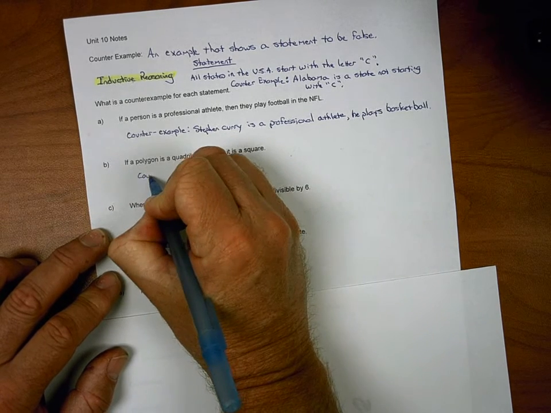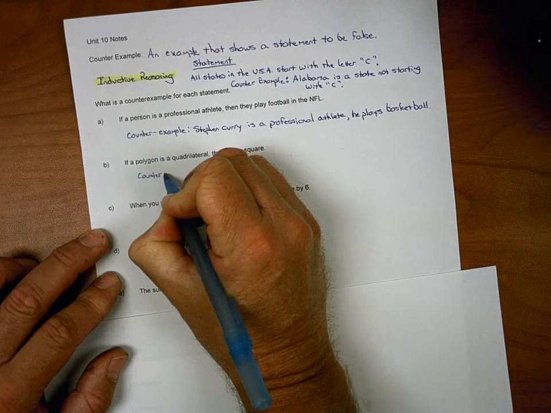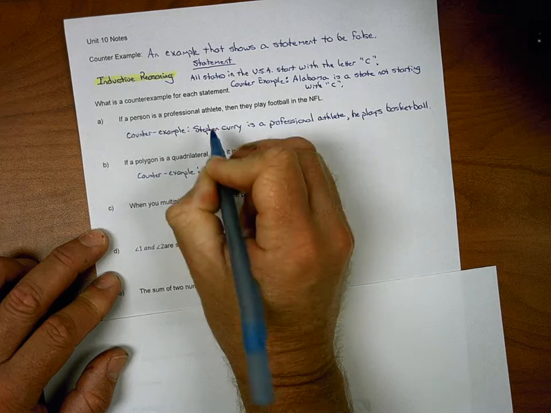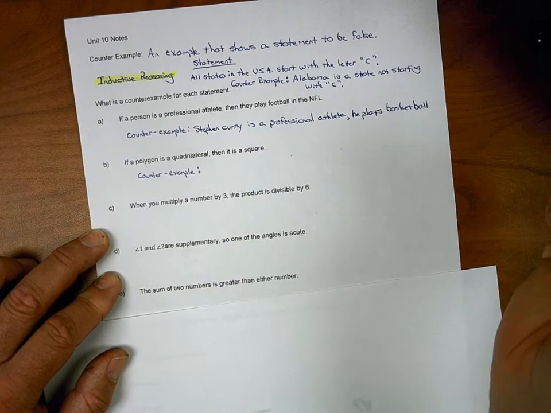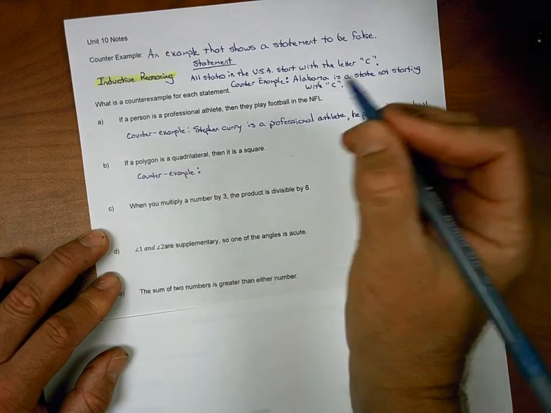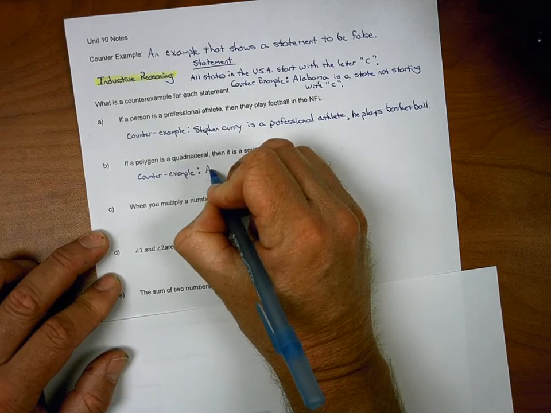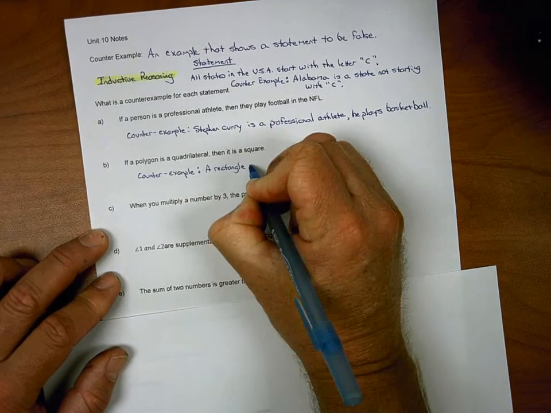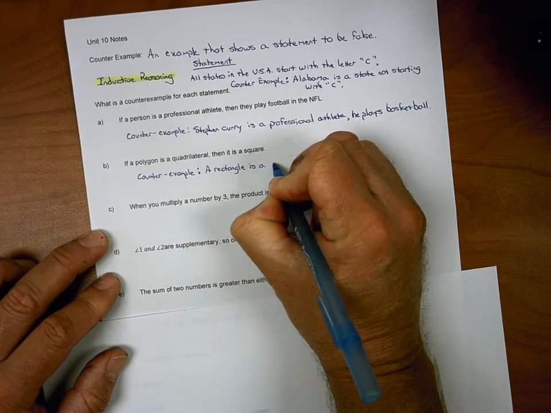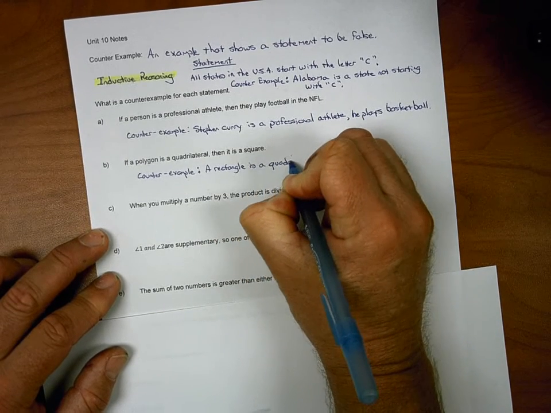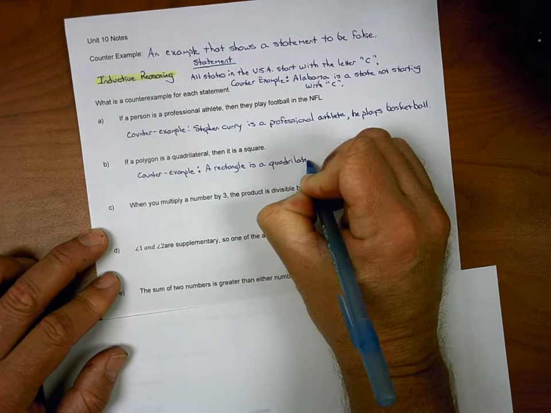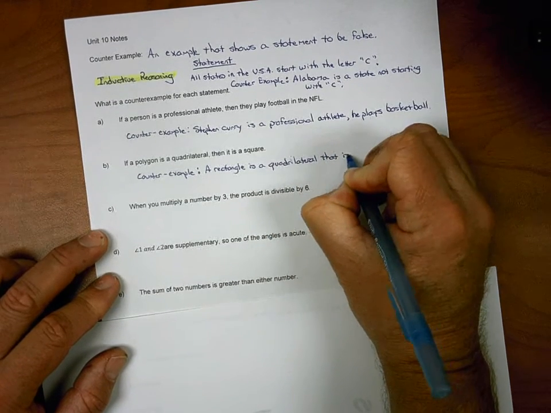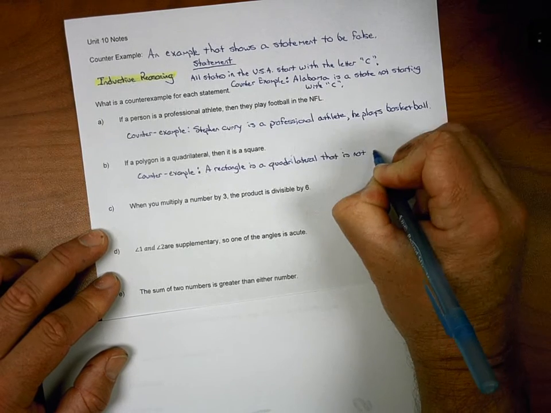Okay, so a counterexample to this would be, and this is not the only one, an example that shows this to be false. So a counterexample, what would that be? A rectangle is a quadrilateral that is not a square. Okay, that is not a square. All right, guys, so that would be a counterexample of that.